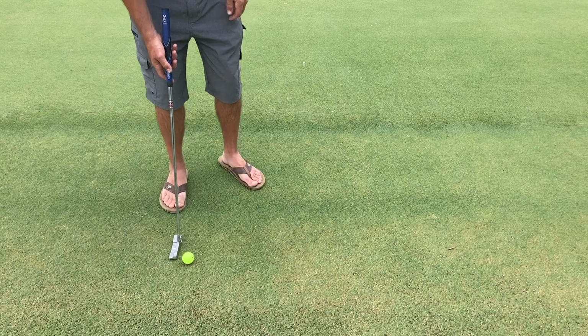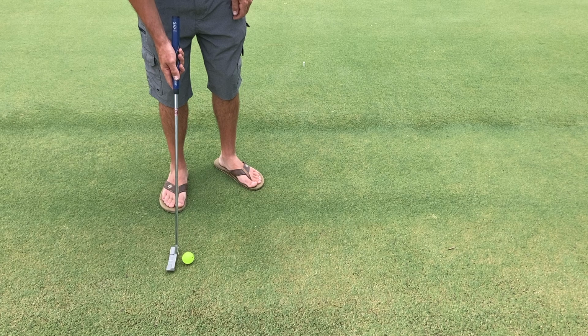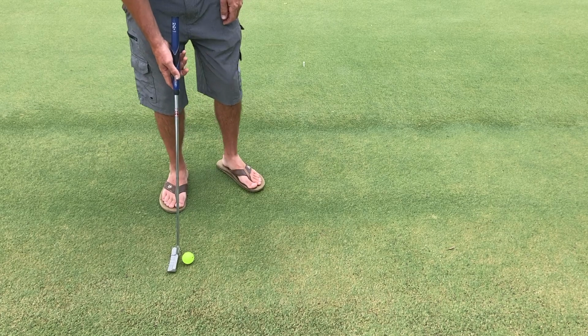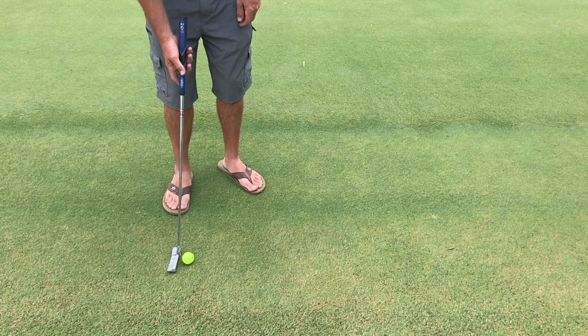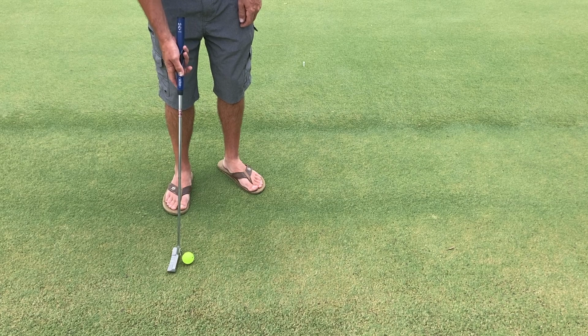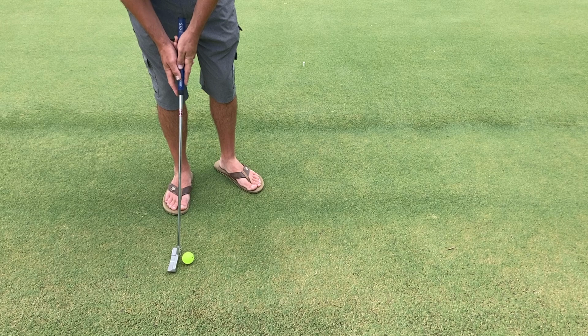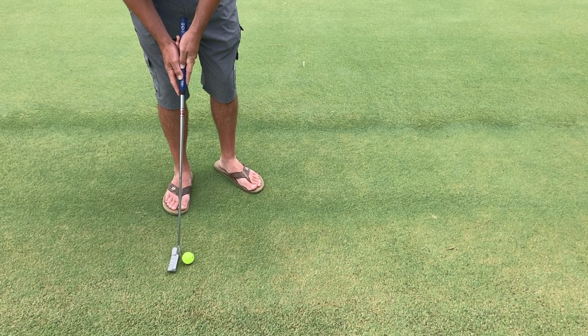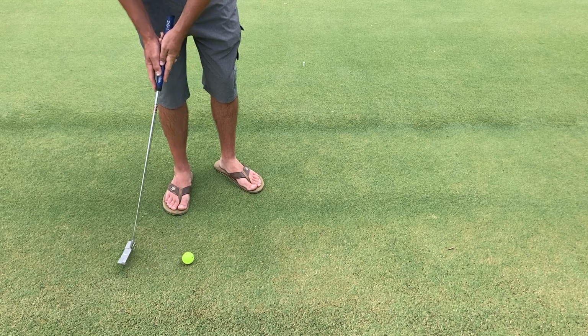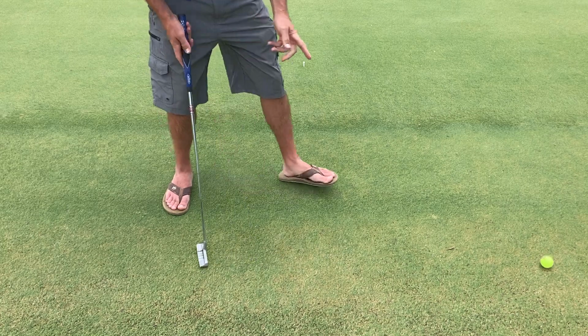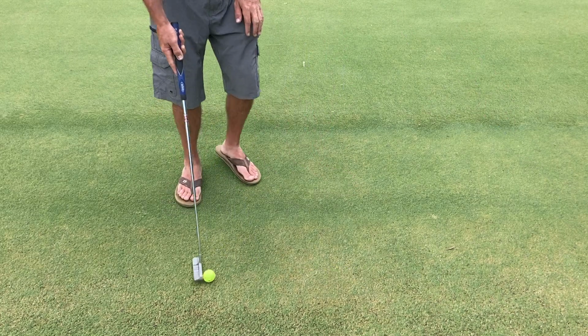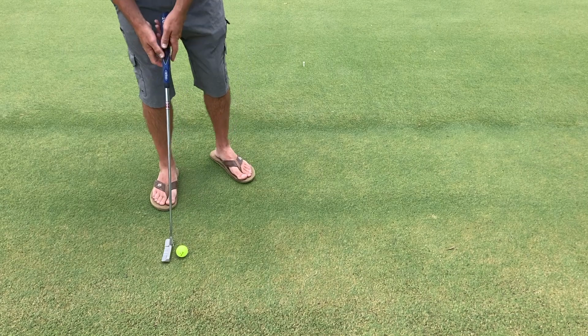So here I'm going to demonstrate to you how face angle is much more important than the path. First, I'm going to stroke the ball with a relatively straight path and a straight face. And it will go straight perpendicularly to the putter head, which is expected.